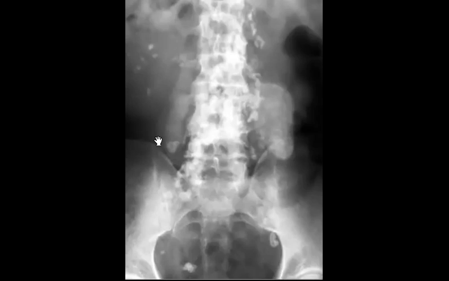Thank you. Yes. Okay. Let me show you the lateral after you see the frontal. Now I show you the lateral. So these are the calcifications here. Look what happened in this vertebra.